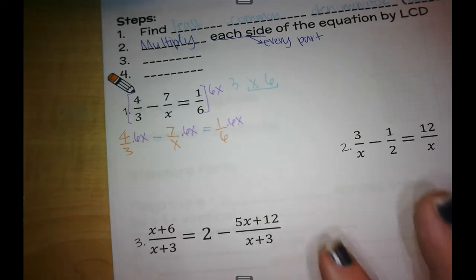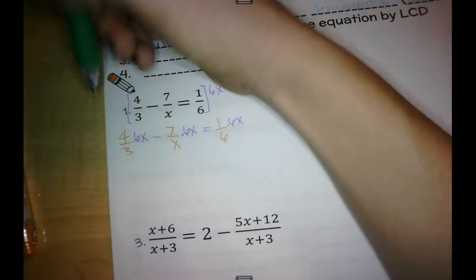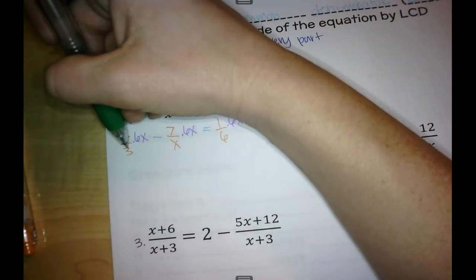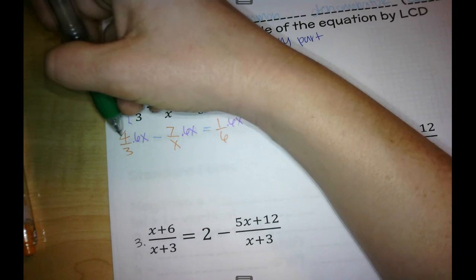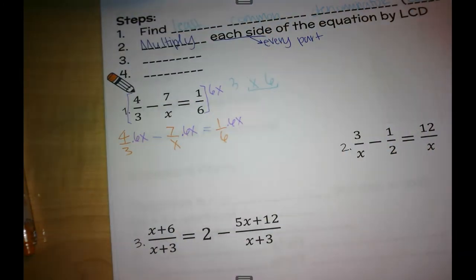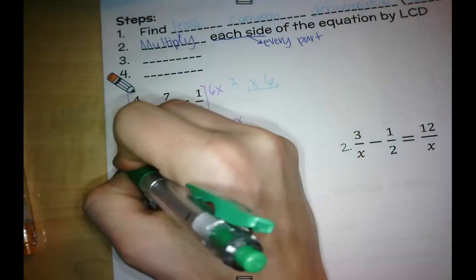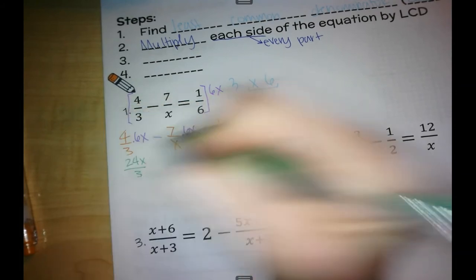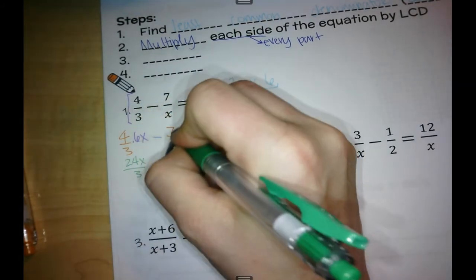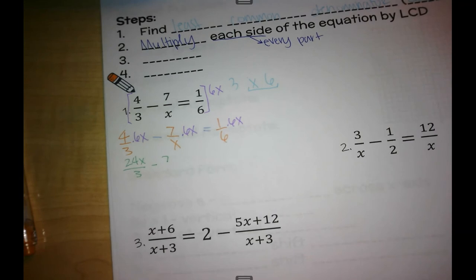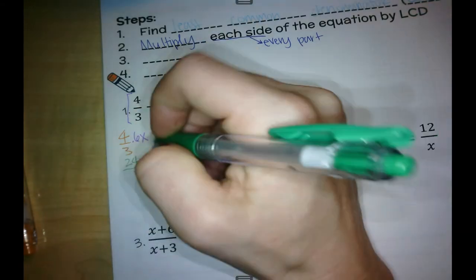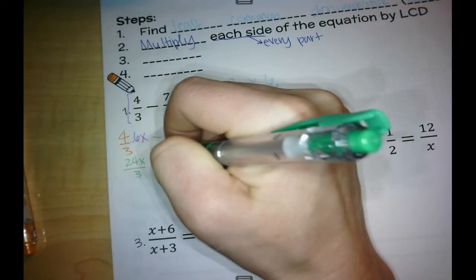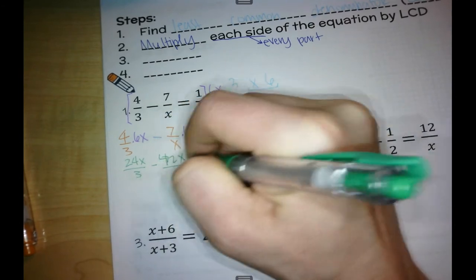So we've got 4 times 6x over 3. 4 times 6 is 24 over 3. We've got 7 times 6, that's 42x over x.